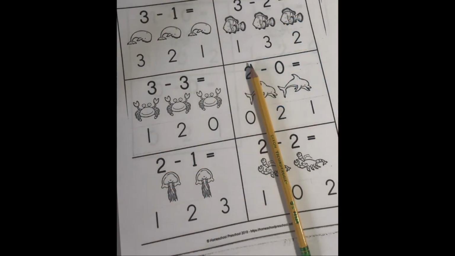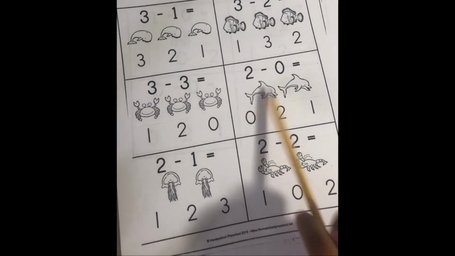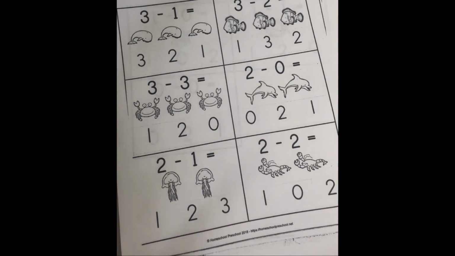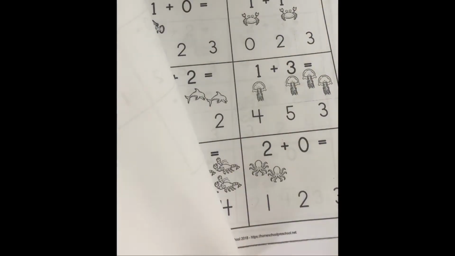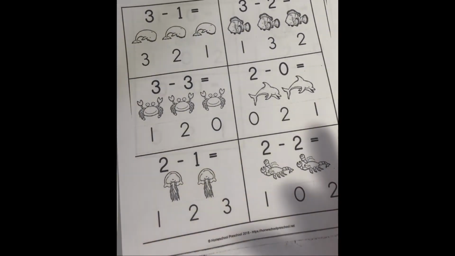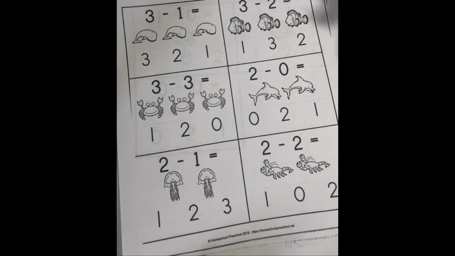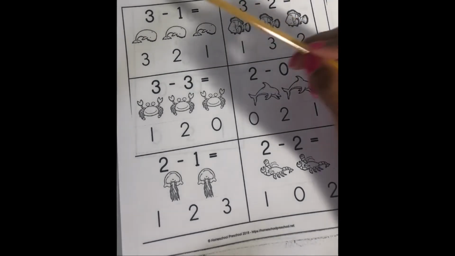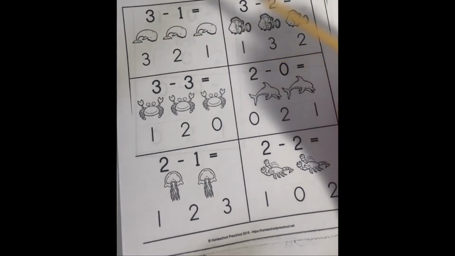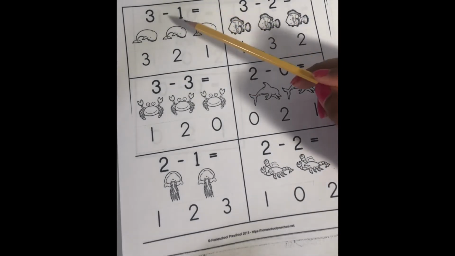Okay, boys and girls, so this is the remaining of the questions for yesterday's subtraction paper. So let's go over it. I have the subtraction and then I have the other worksheet that is addition. So let's go over it so we can finish it off. Okay, in the first question they ask us, 3 minus 1 equals, they didn't give us the answer, so we're going to go ahead and count. How many whales did they give us? 1, 2, 3.